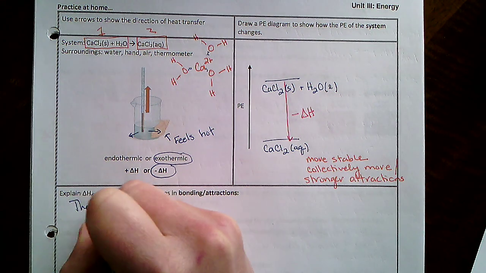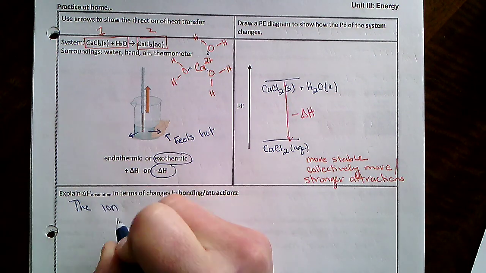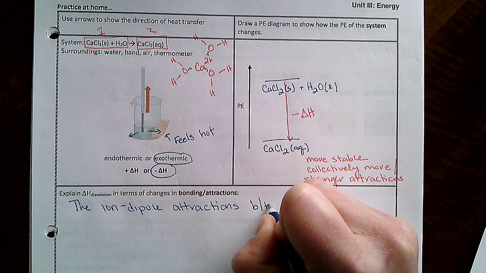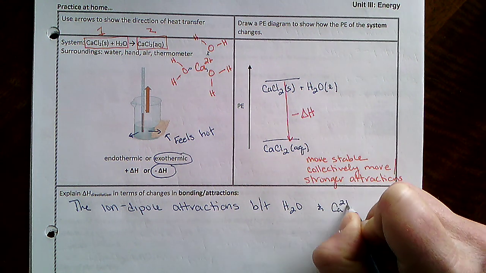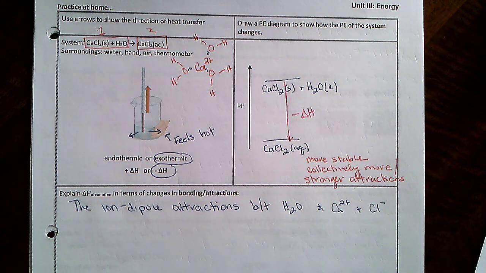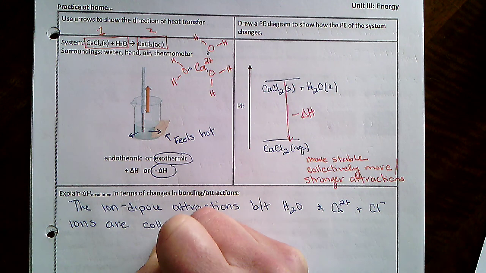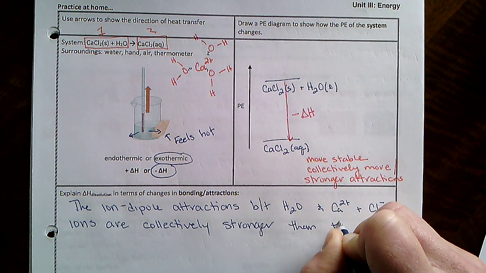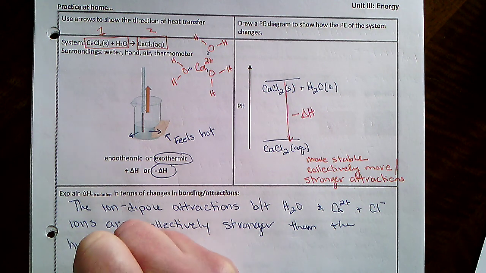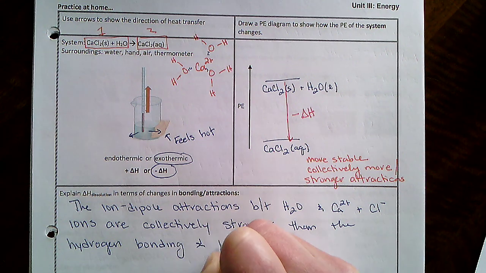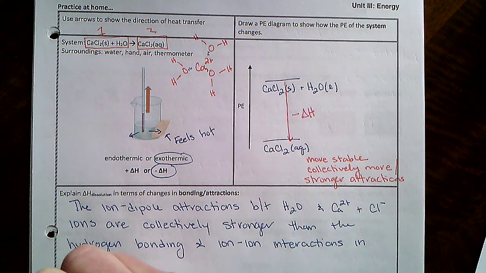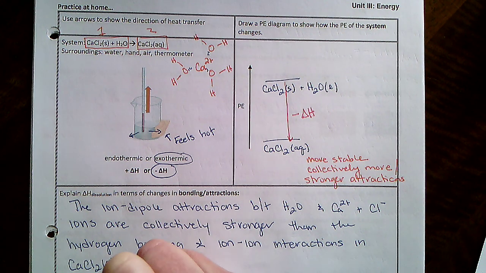So I would say the ion-dipole attractions between water and the Ca2+ cation and the Cl- anion, not cation, anion, are collectively stronger than the hydrogen bonding and ion interactions in state 1, which is CaCl2 solid and H2O liquid.